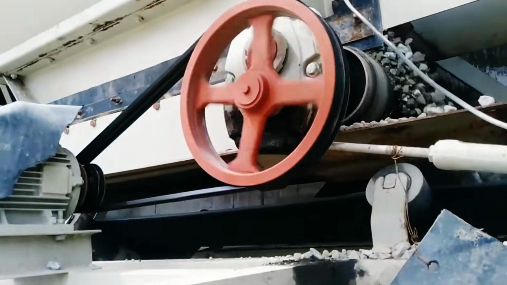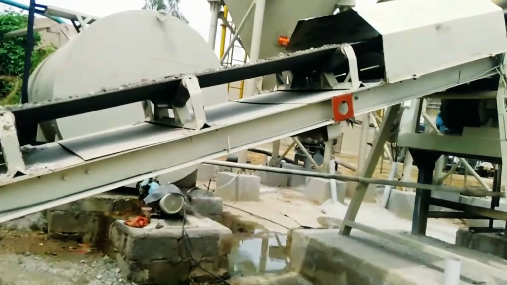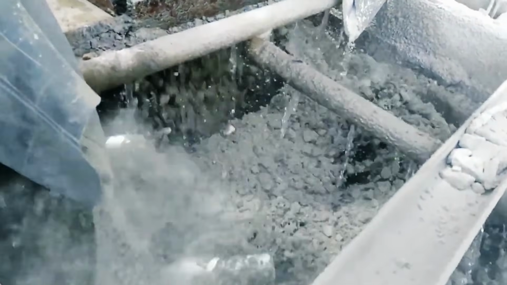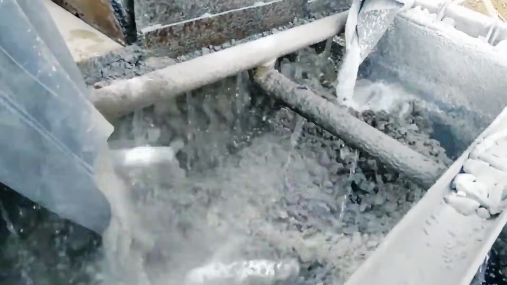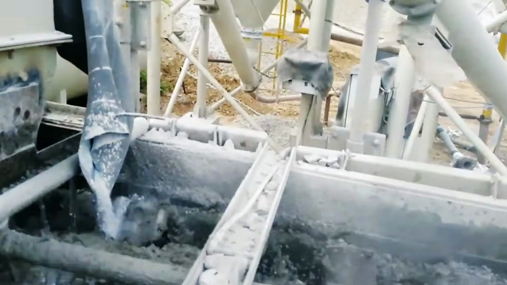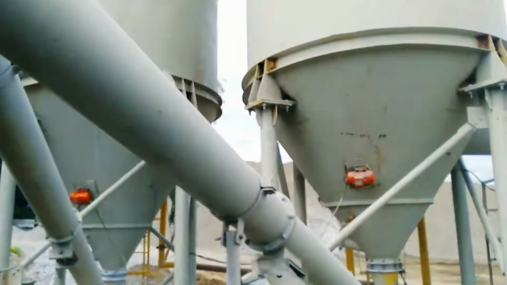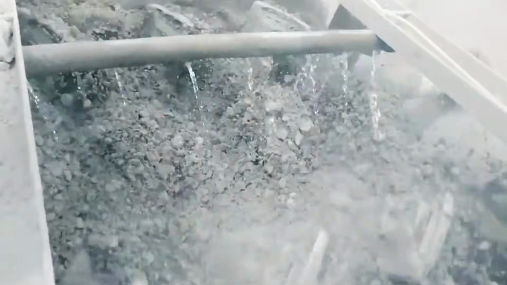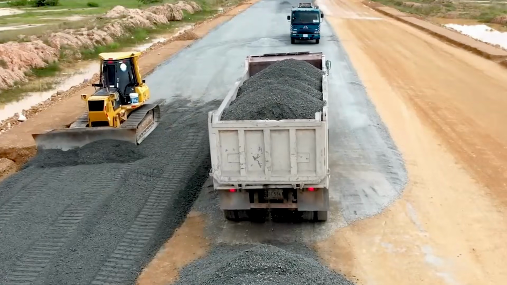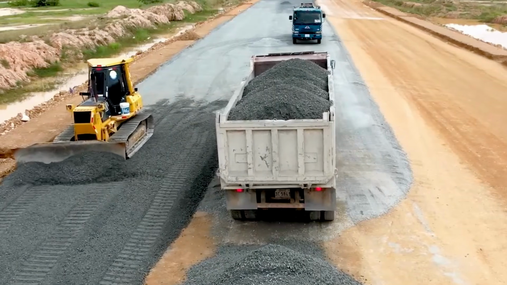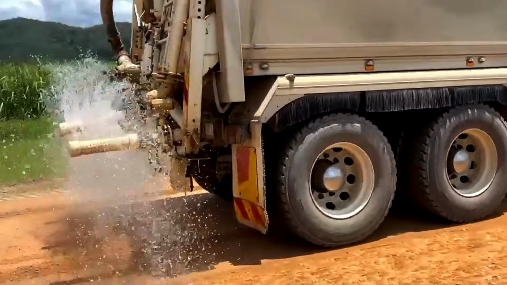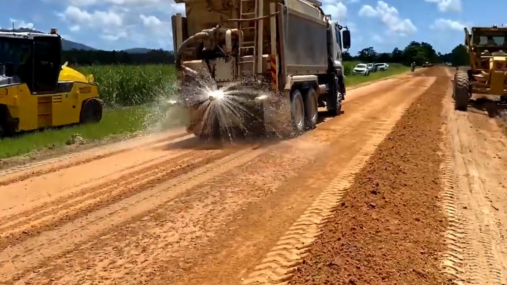Wet mix macadam shall be prepared as per the approved proportion of aggregates in a pug mill plant with controlled addition of water. Water shall be maintained within limits, generally 1 to 2% above the optimum moisture content, to compensate for evaporation losses depending on the lead distance and seasonal conditions. The mix shall be transported from the plant to the laying site. If the existing subbase surface is found to be dry, water shall be sprinkled before laying the wet mix.